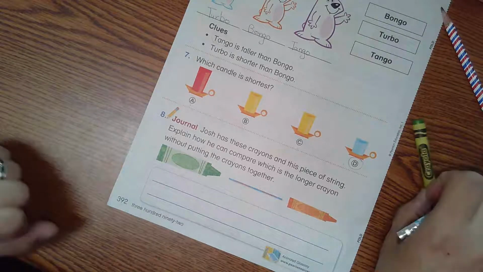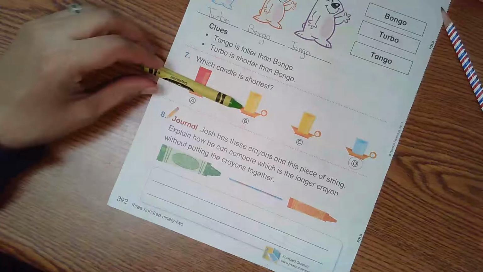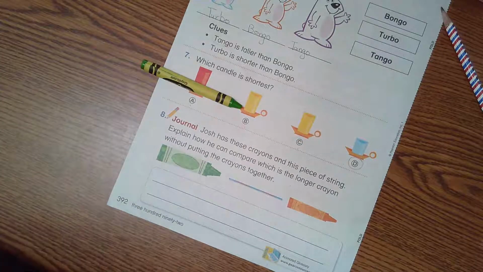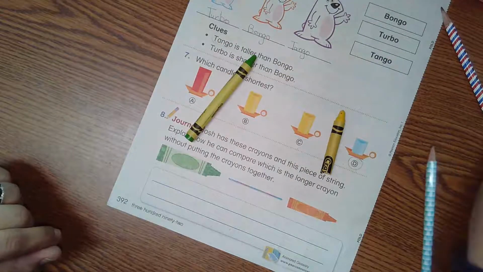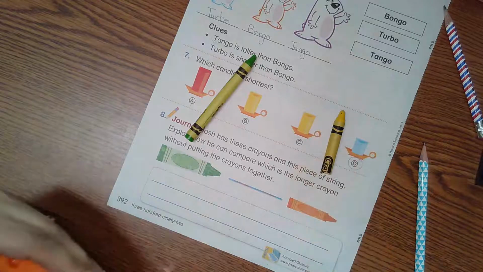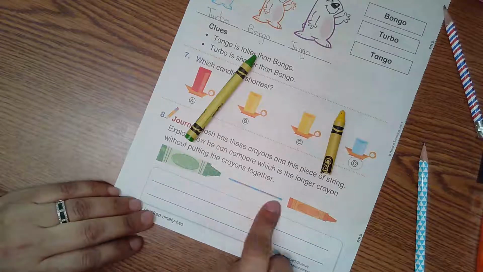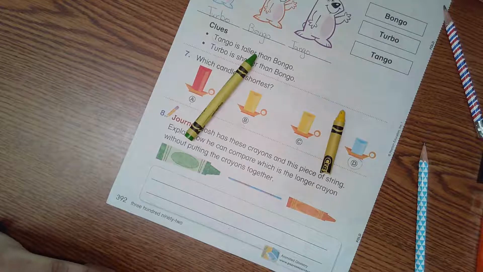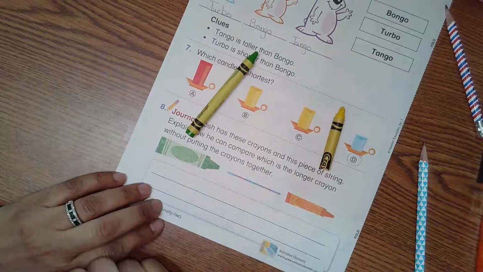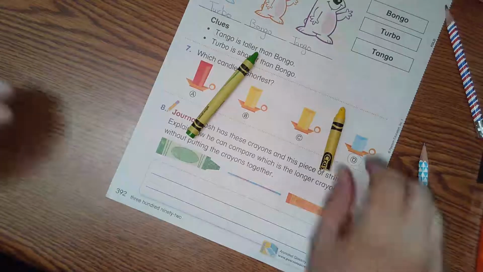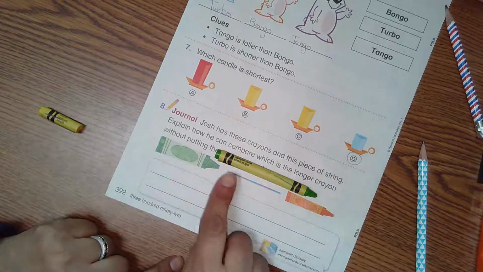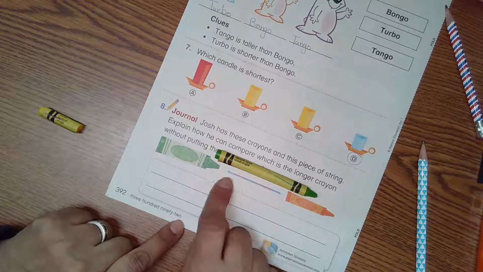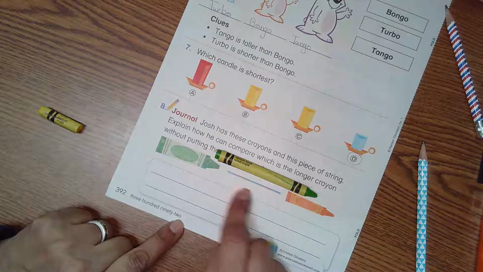Okay, so if I have two crayons, and I'm not going to put them together, and I have this marker or this line, let's see how we can do this. If this is a line and these are my crayons, I can see that my green crayon is longer than that line or the string, right?